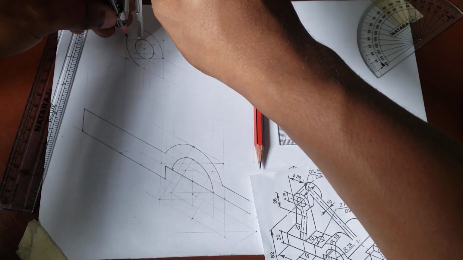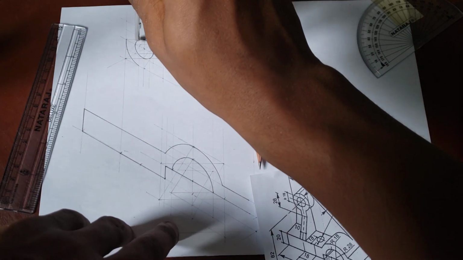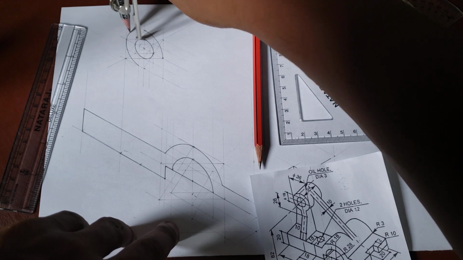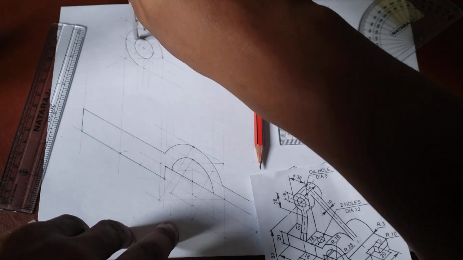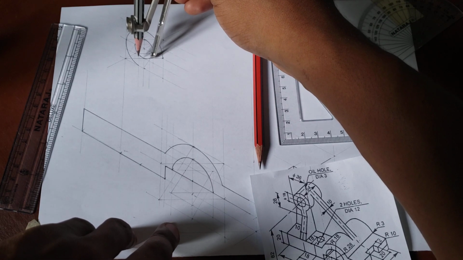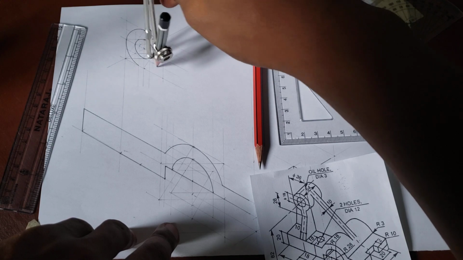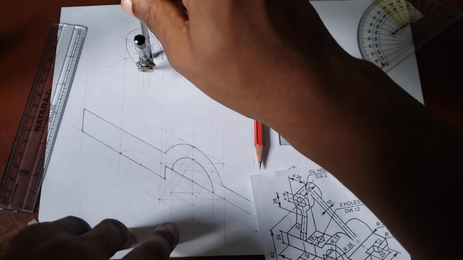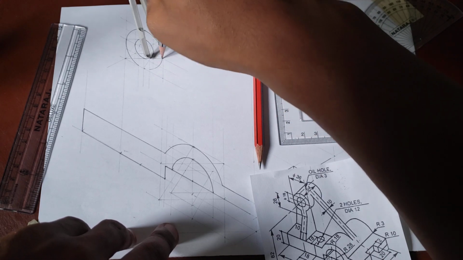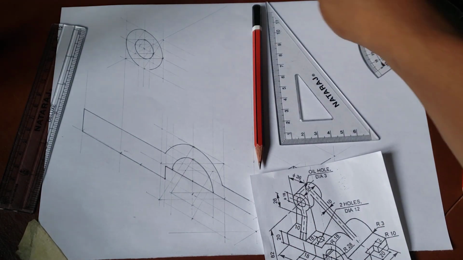Now from this point here, point of intersection, draw an arc. Also from this point of intersection here, we'll draw an arc, but we will draw it from this line. Okay, there.